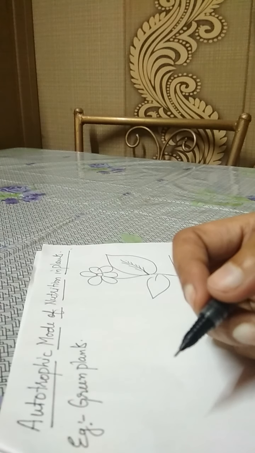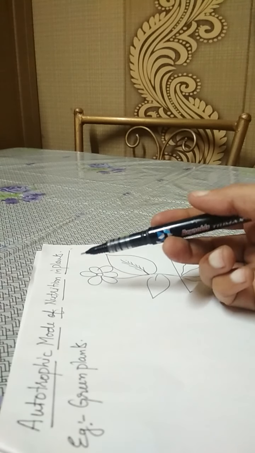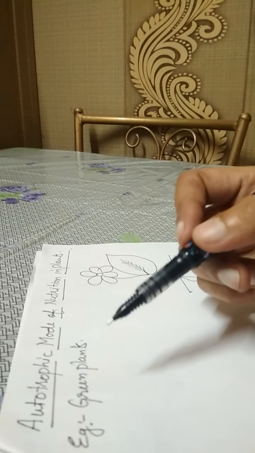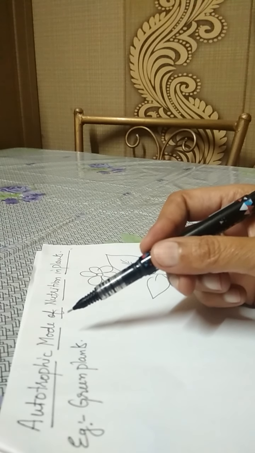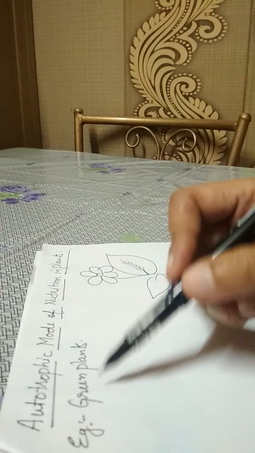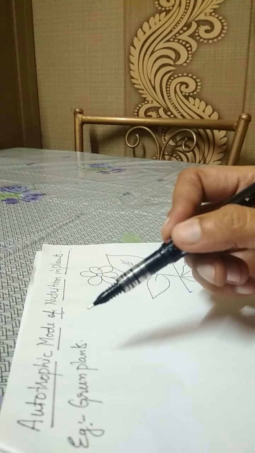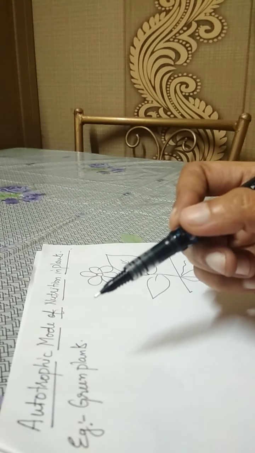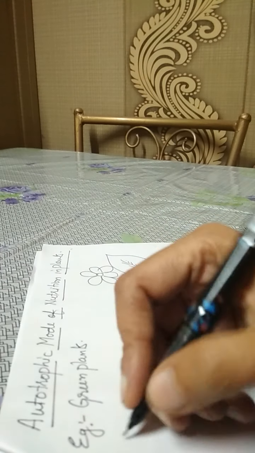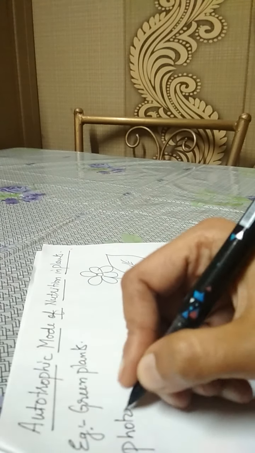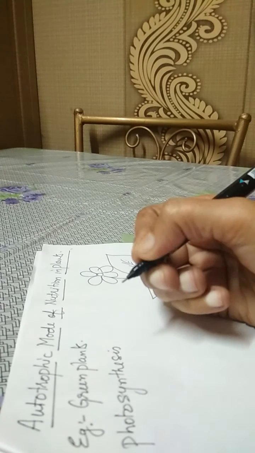Hi everyone. Let us continue with the autotrophic mode of nutrition in plants. As we all know, green plants are the example of autotrophic mode of nutrition, right? That means green plants are called autotrophs as they make their own food. And you know by which process, what is the name of the process by which a green plant is making its own food? The name of the process is called photosynthesis, because you had learned this in lower classes, right?